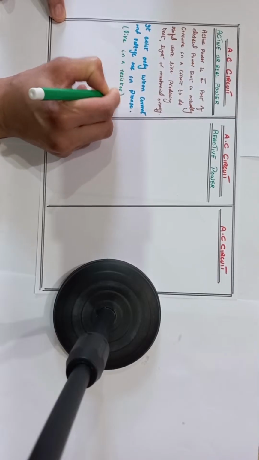Active or real power only exists in the resistor circuit.